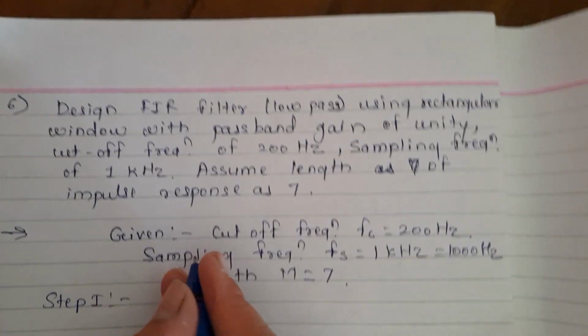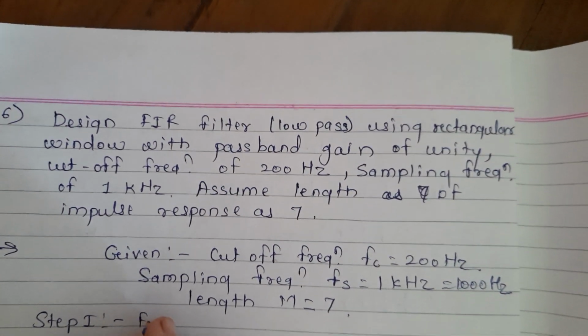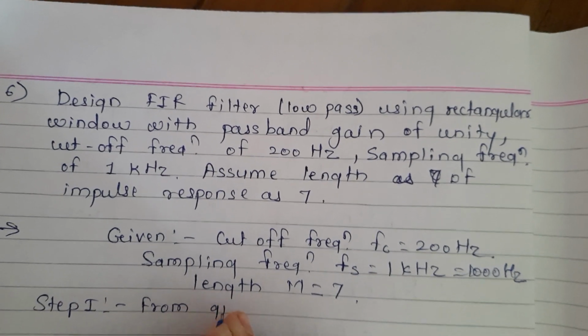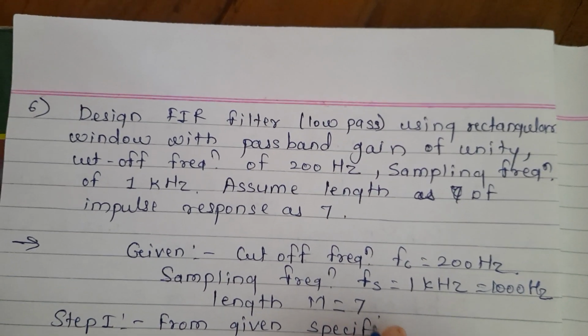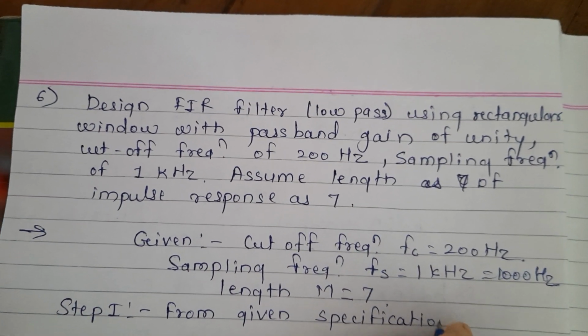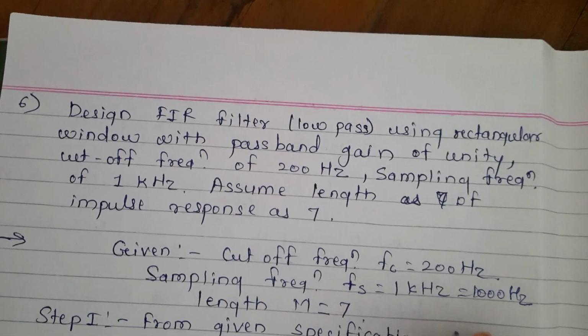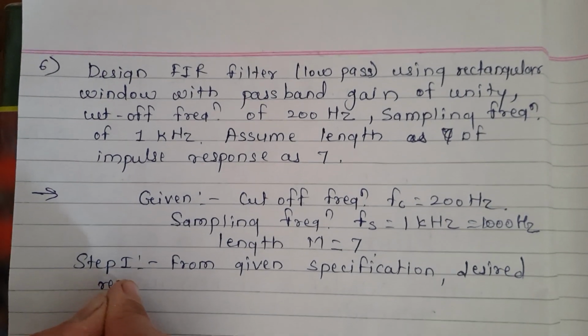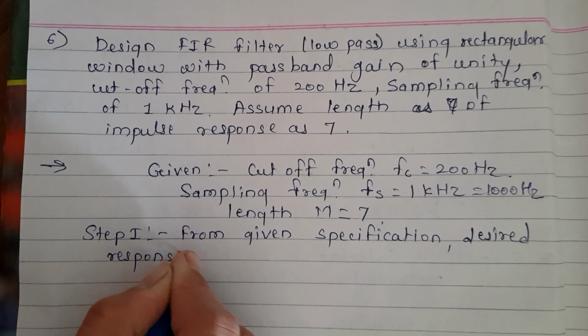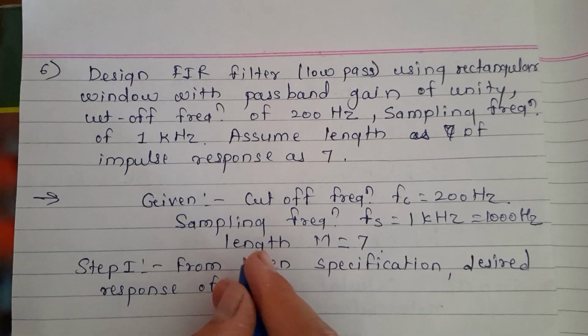Step 1 is from given specification, we write the desired response of ideal low pass filter.